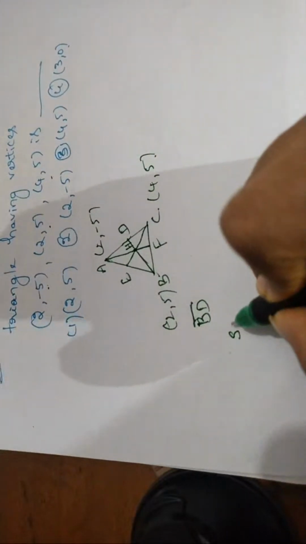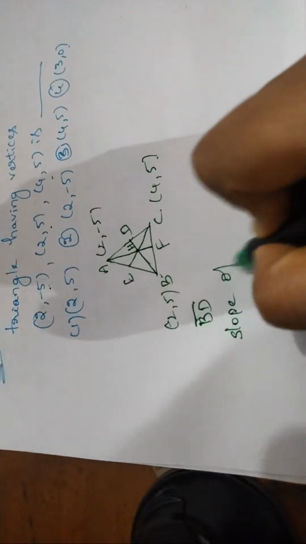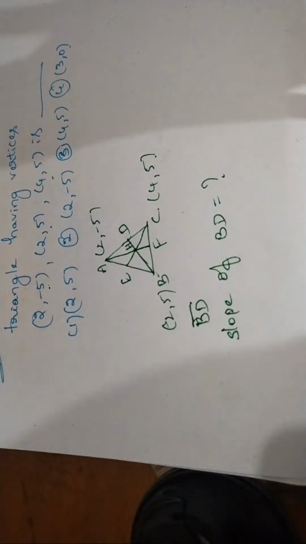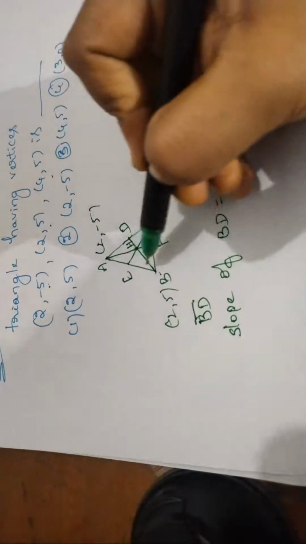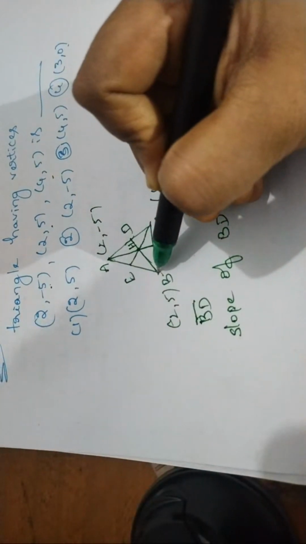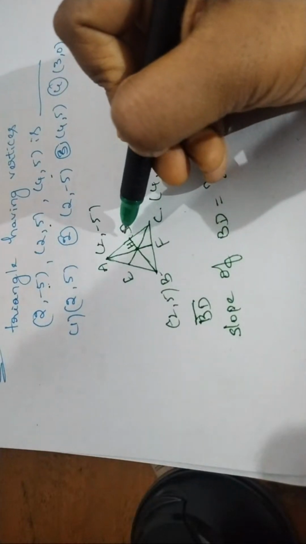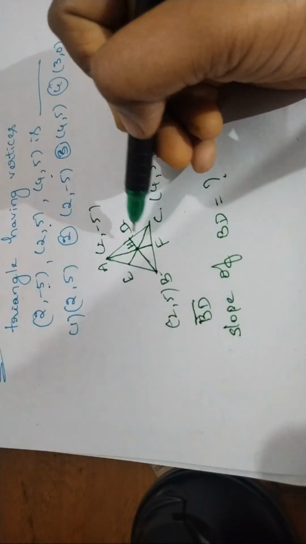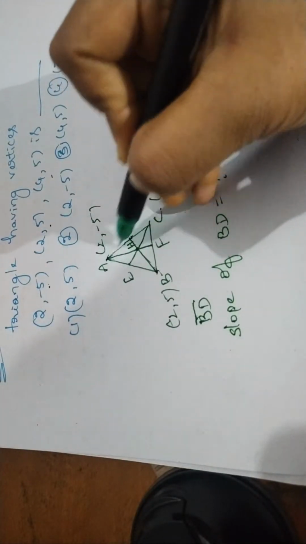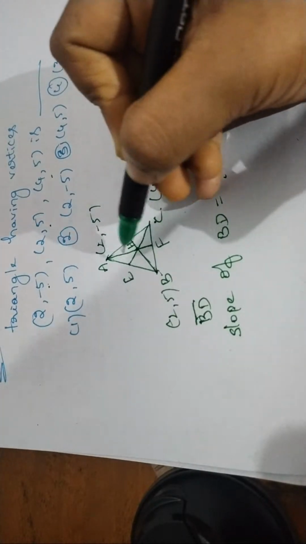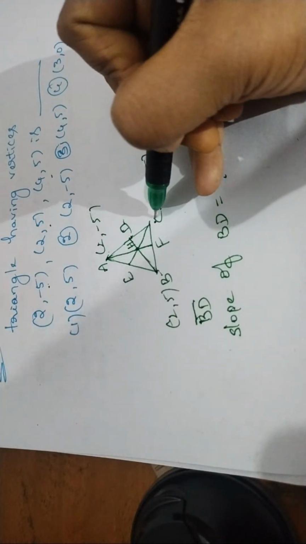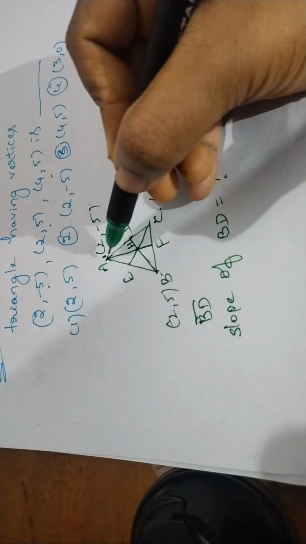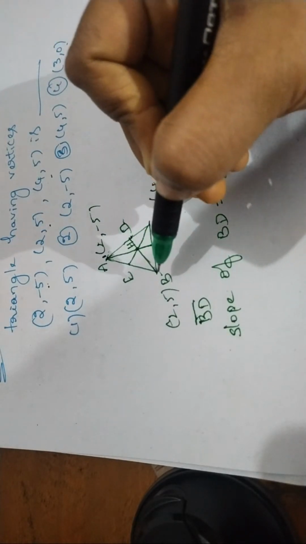I want to find the slope of BD. We know the point B, but we don't know the point D. How can we find it without knowing this? BD is perpendicular to AC. Now we can find the slope of AC, and from that we find the slope of BD.